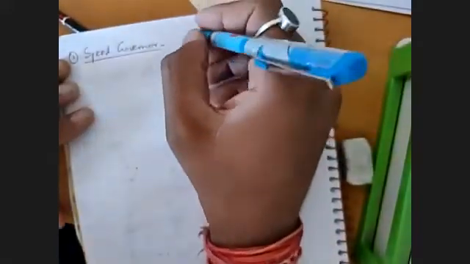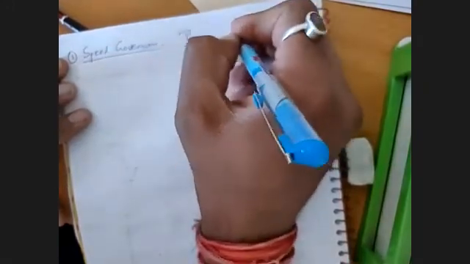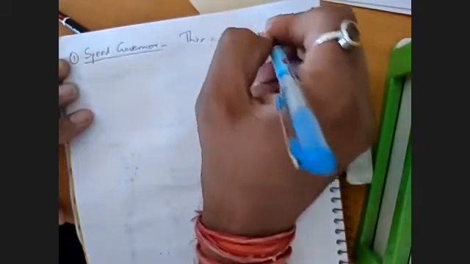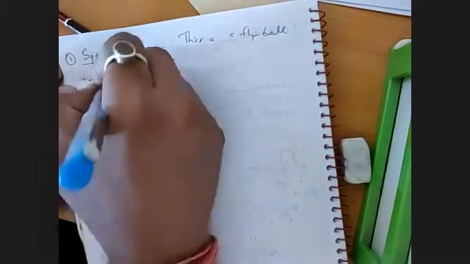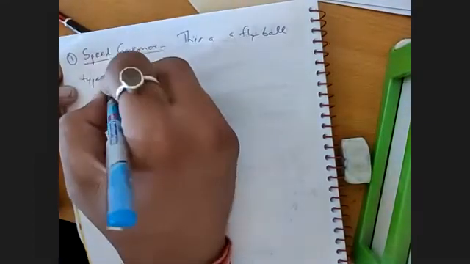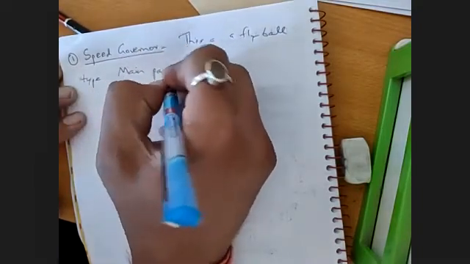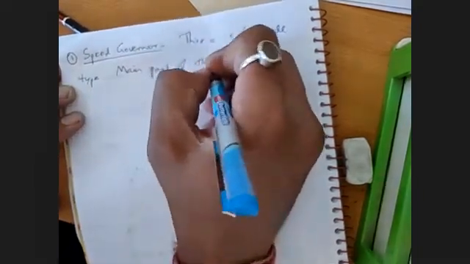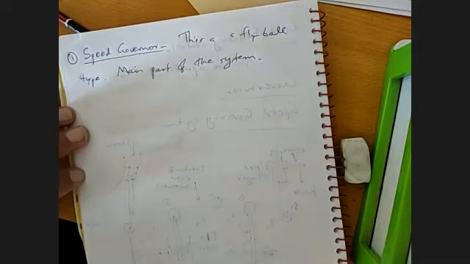As we have discussed, this is a fly ball type speed governor, and it is the main part of the system, because your complete system functioning will depend on this fly ball speed governor.